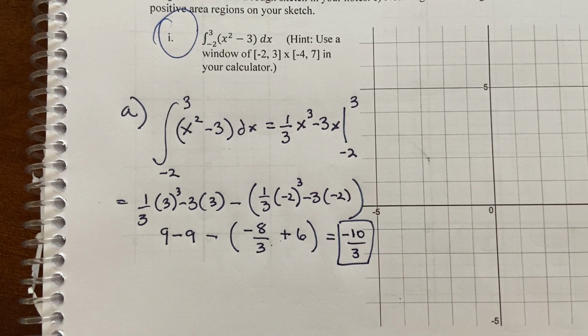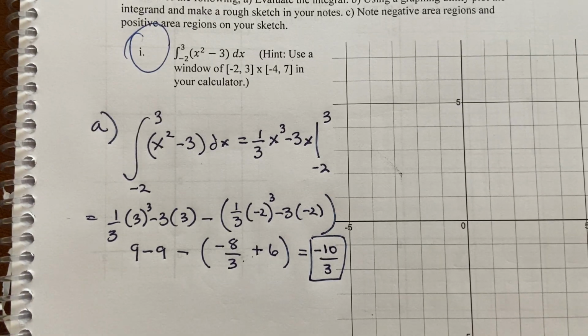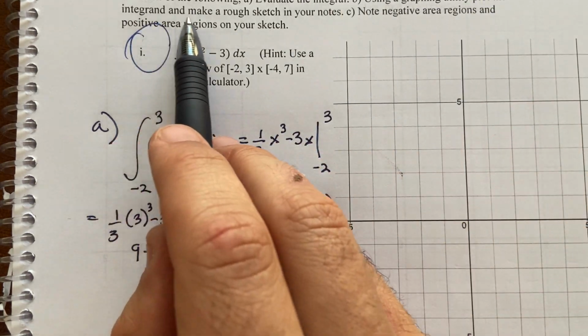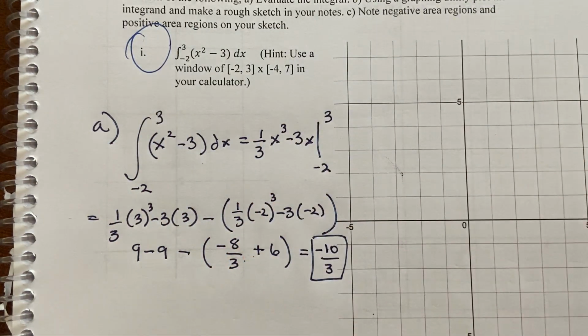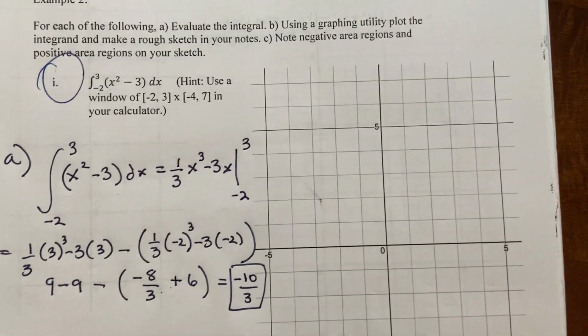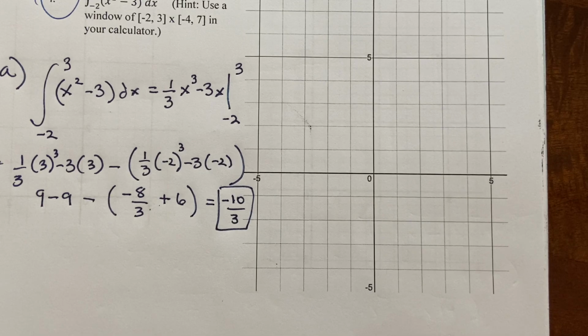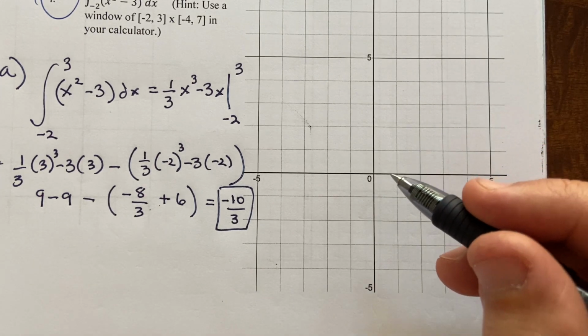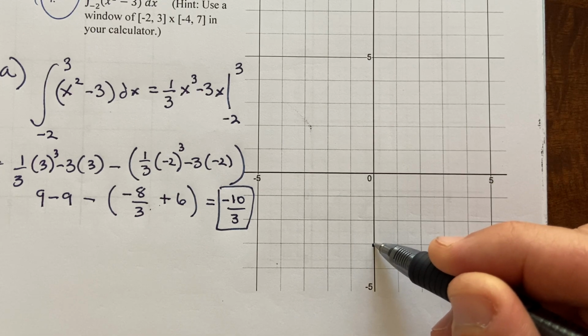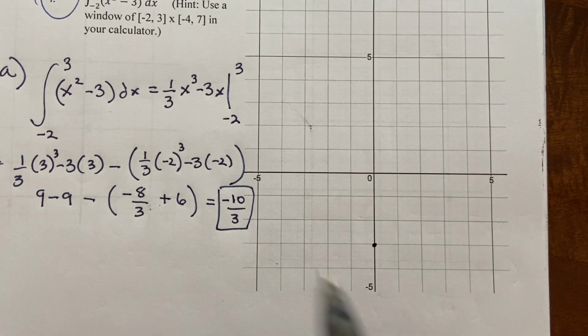Okay, so interesting. Let's draw a picture. Using a graphing utility, plot the integrand and make a rough sketch in your notes. So I'll just make the rough sketch. Feel free to pull up Desmos at this point. But for this parabola, the vertex is down here at 0, -3.